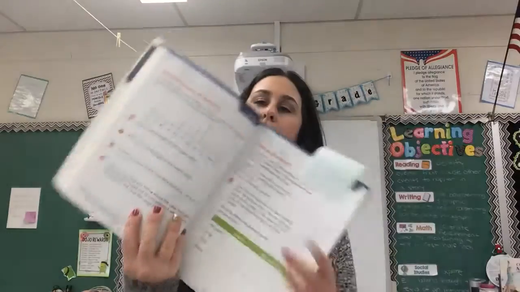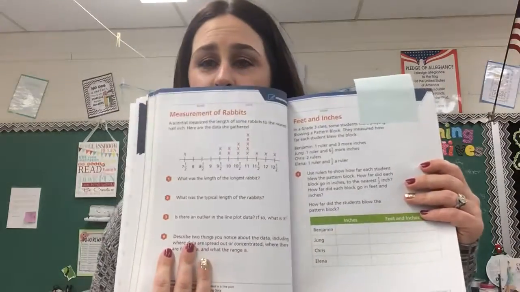And your homework tonight is page 102. It's a line plot, and there's just a couple of different questions about that line plot. I'll show it to you right now. So page 102, measurement of rabbits. Again, it's just the data that was gathered, and then there are 4 different questions about the data. Number 3 question says, is there an outlier in the line plot data? If so, what is it? So an outlier, outlier.